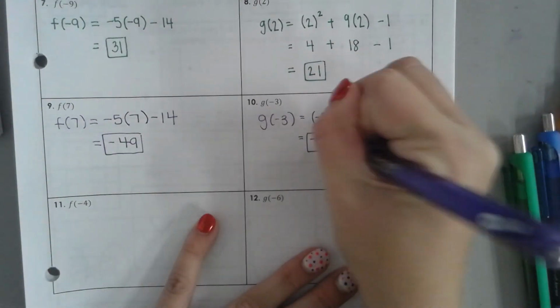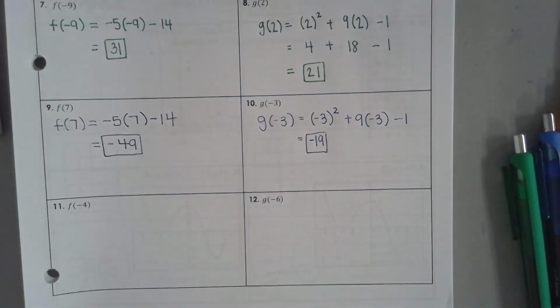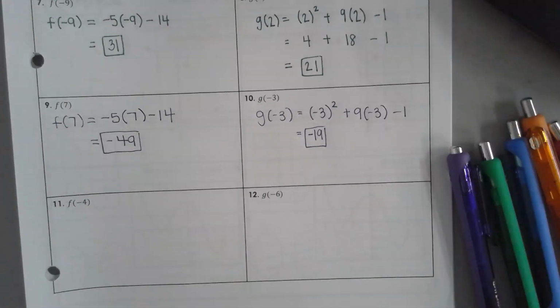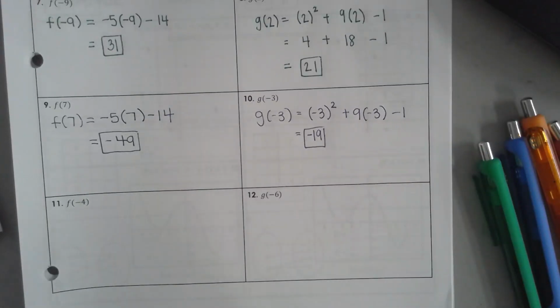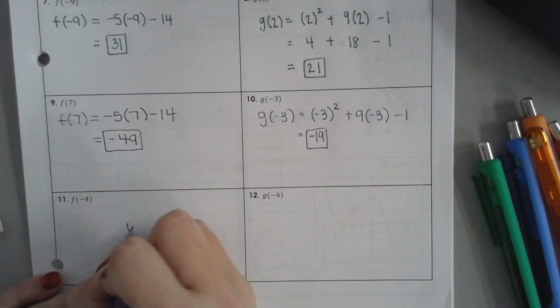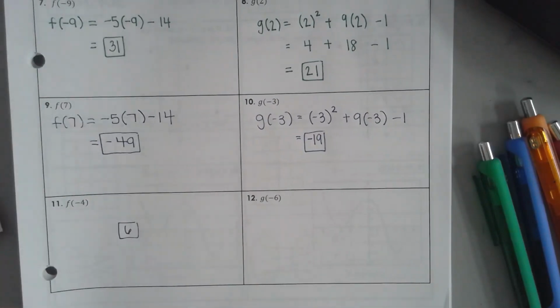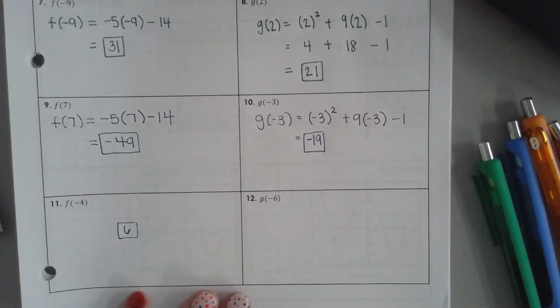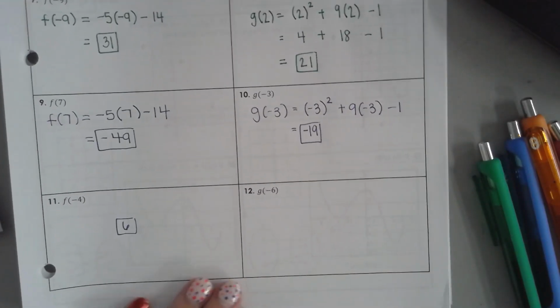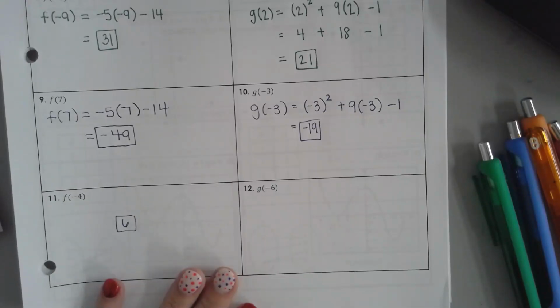Okay. I want you to do numbers 11 and 12, and I'm going to randomly pick a person. So do those, check with someone around you in case you get called on. All right, Isabella, number 11. 6. Does anybody disagree? Does anybody need me to explain that or show that further? I will. Okay, tell us what you did.